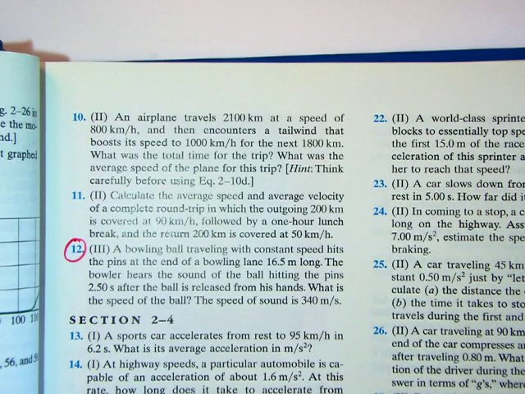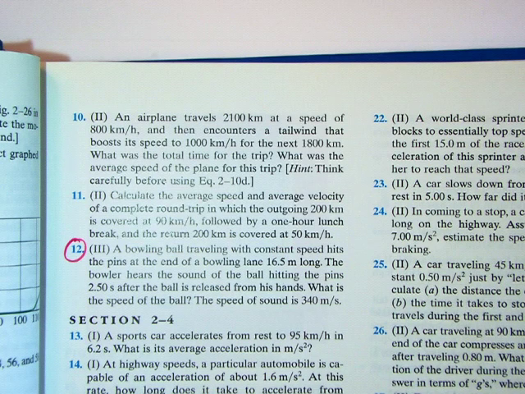And in this case, we have a bowling ball traveling with a constant speed that hits the pins at the end of a bowling lane that is 16.5 meters long. The bowler hears the sound of the ball hitting the pins 2.5 seconds after the ball is released from his hands. What is the speed of the ball? The speed of sound is 340 meters per second.